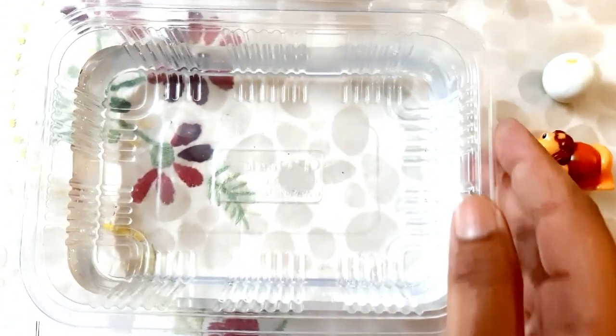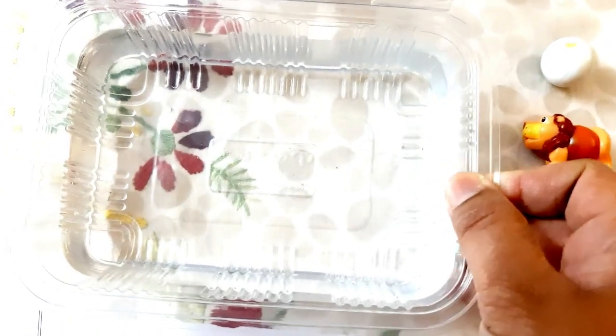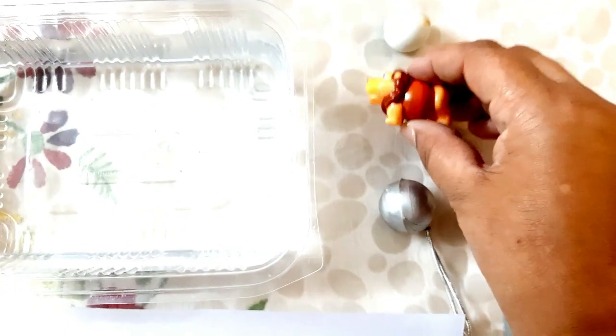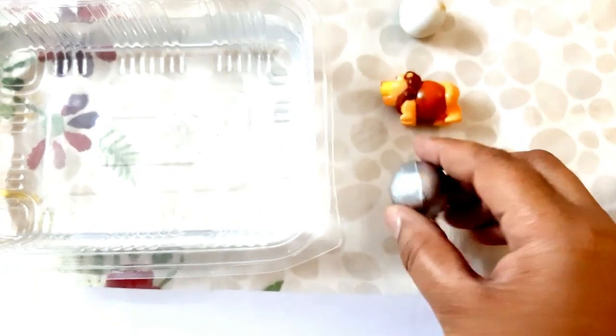I have taken a plastic box and filled a little water in it. I have chosen 3 small objects. This is a heavy object, this is a light object but not very light in weight, and this is very, very light in weight. So I have chosen 3 objects having different densities, and this is water.